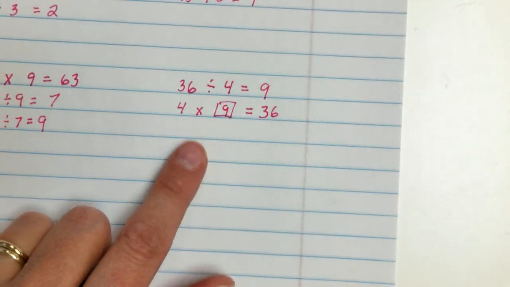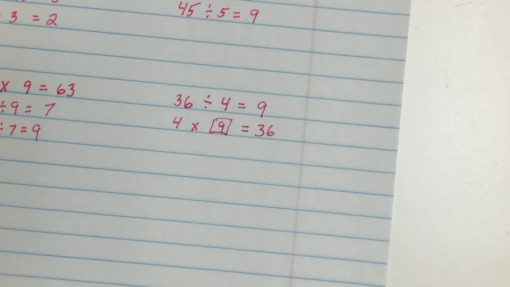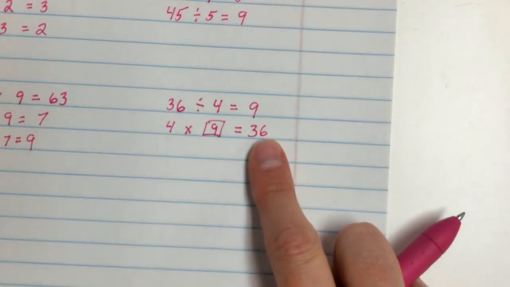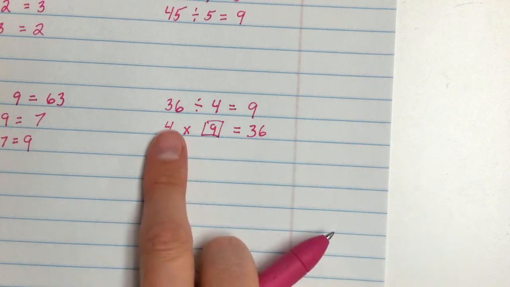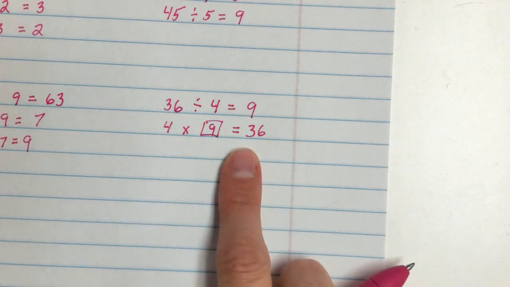Oh, I'm so excited. All right. What? It's the same thing. What's the same thing? Well, it's opposites. Are you saying isn't 36 divided by 4 and 4 times 9 the same thing?